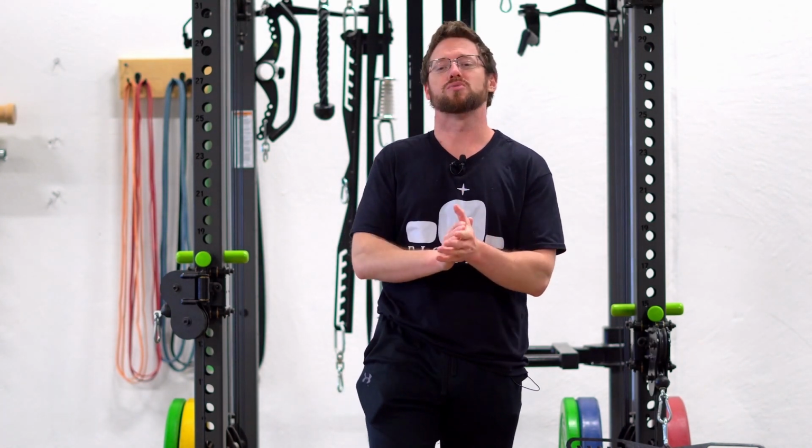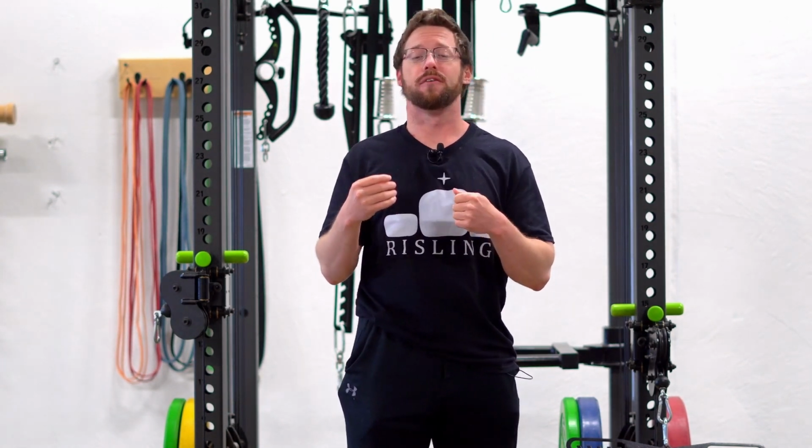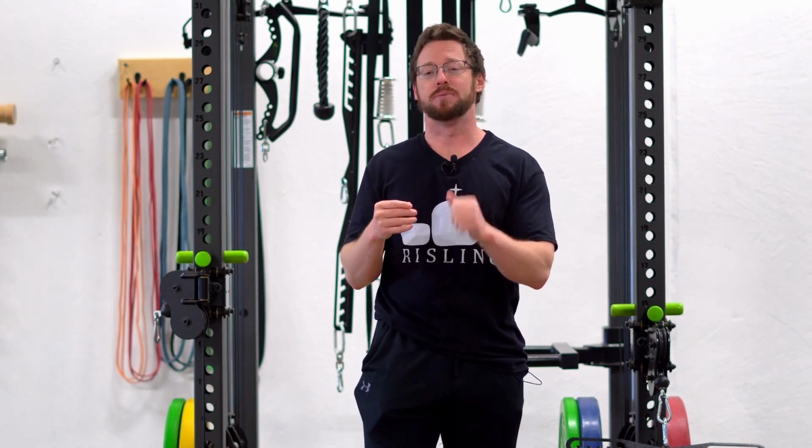Now, going back into the gym specifically, I would always recommend anywhere from 8 to 15 repetitions. I've personally found that to be the most effective for athletes and non-athletes alike in terms of the rep range that is going to be best for improving the strength and strength endurance of the tibialis anterior.